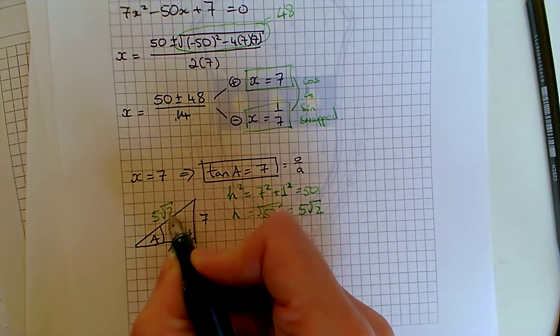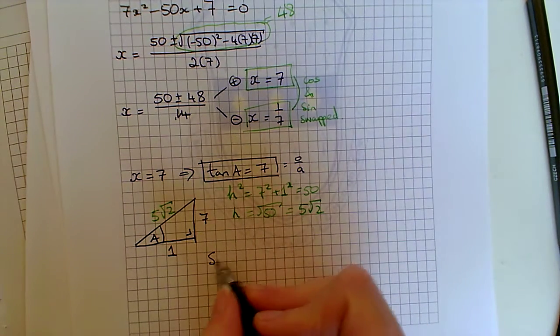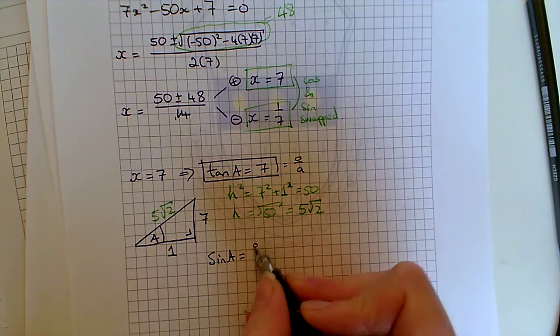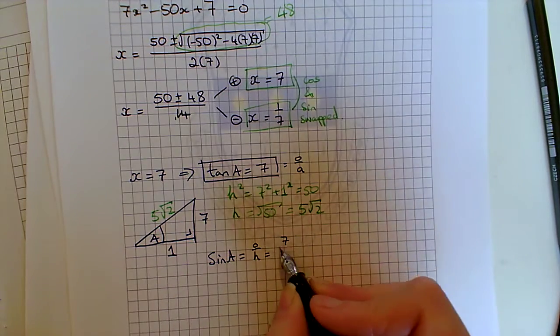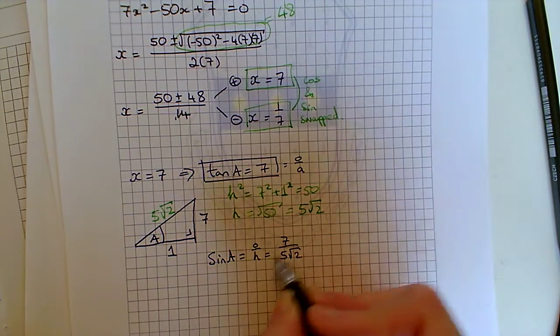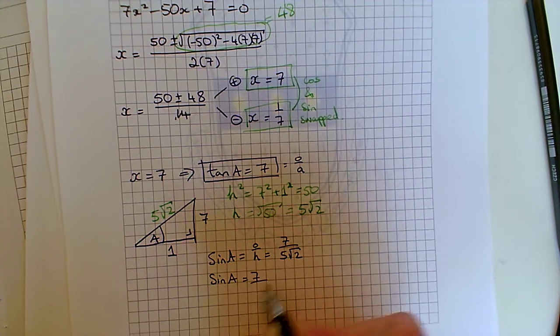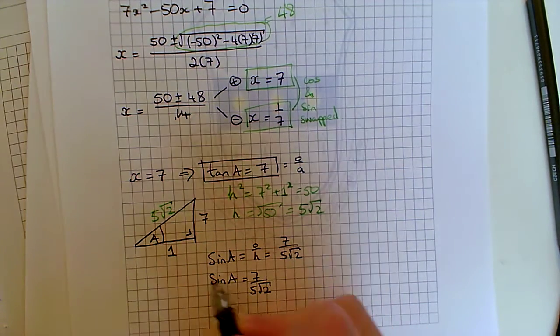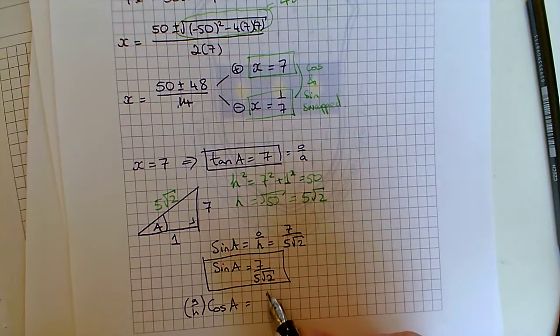5 root 2 here. And now I know that sine of my angle is opposite over hypotenuse, which is 7 over 5 root 2. Let's write that down nice and clearly. 7 over 5 root 2. And cosine of my angle is adjacent over hypotenuse, which is 1 over 5 root 2.